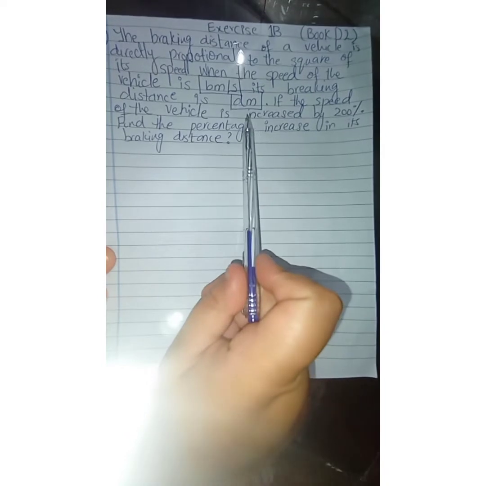We know that the braking distance of a vehicle is the distance required to stop the vehicle after we apply the brake, and that is directly proportional to the square of its speed. Its relationship is direct with its speed. If the speed is higher, the braking distance will definitely be more, and if the speed is lower, the braking distance is low. So they have given us that when the speed of the vehicle is b meters per second, the braking distance is d meters.